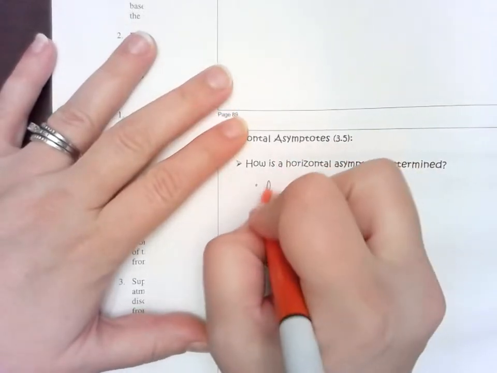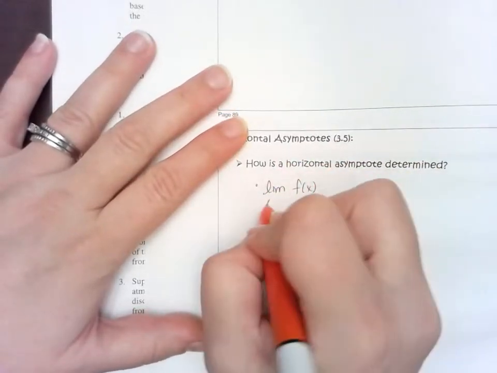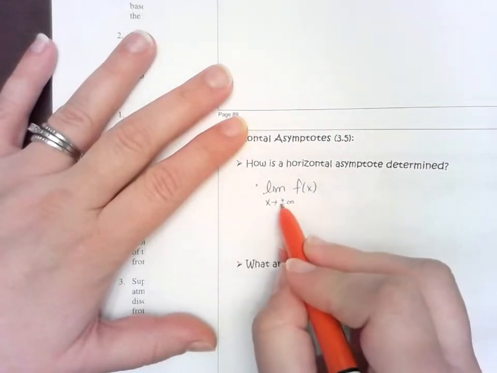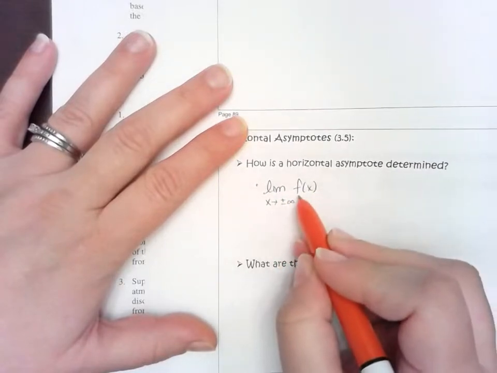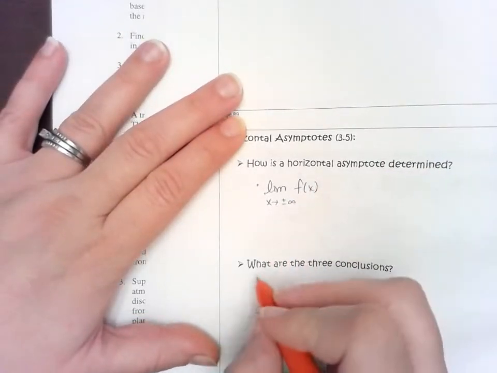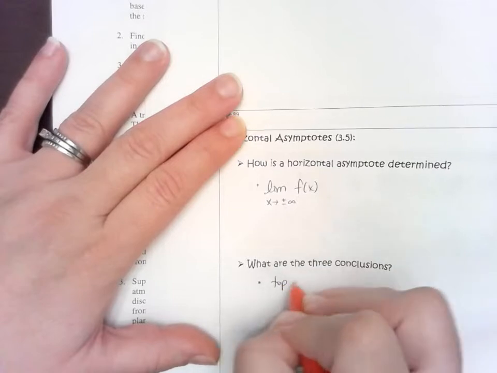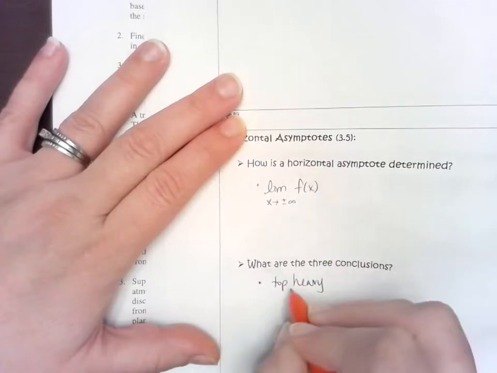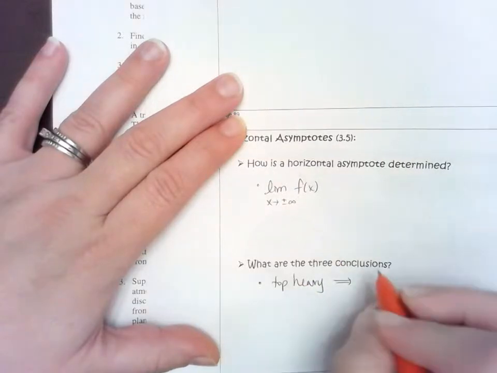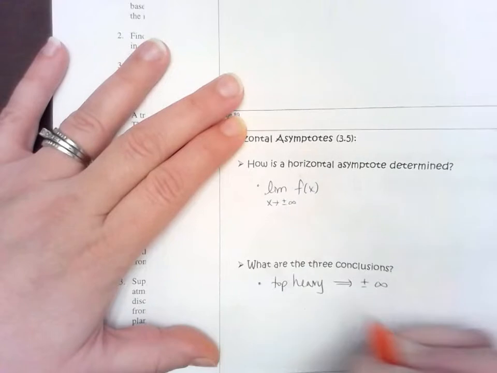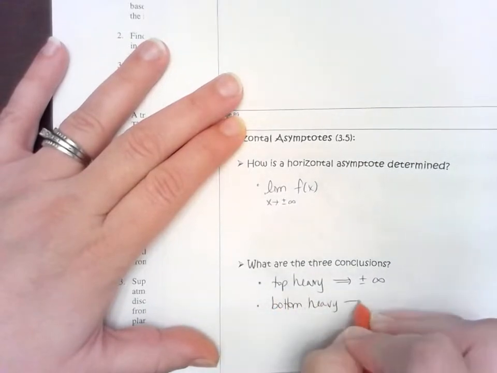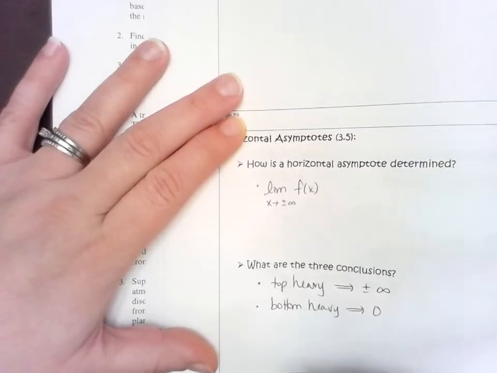Horizontal asymptotes are found when you take the limit of the function as x approaches either positive or negative infinity. Notice this plus and minus is on the left side, so this is talking about two different limits. If it was on the right side, it'd be saying we'd be coming from the left or from the right. Your three conclusions are, if it's top heavy, meaning your exponent of the numerator is larger than the exponent of the denominator, then your answer is going to be either positive or negative infinity for a limit. If it's bottom heavy, meaning the degree of your denominator is larger than your numerator, it's going to approach 0.